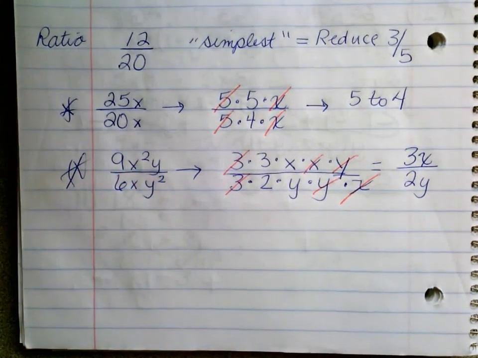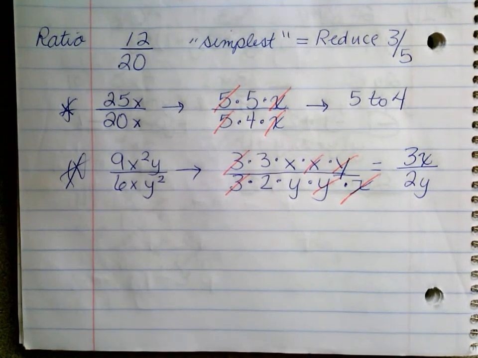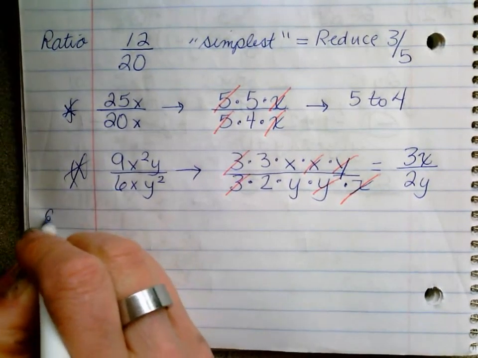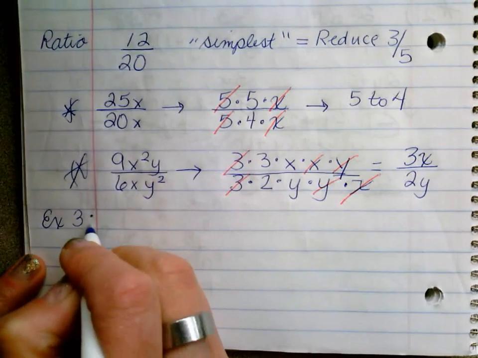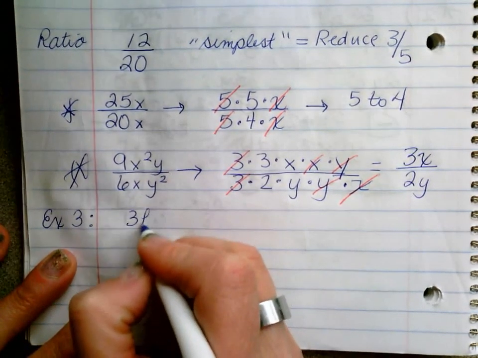Now, as simple as these are, I want you guys to look at example 3, which has you writing this ratio in simplest form.